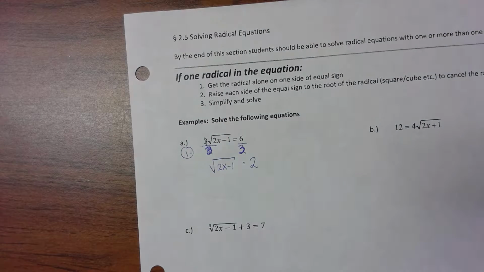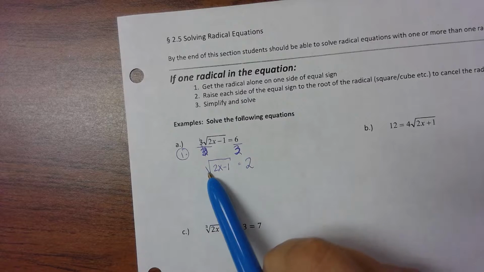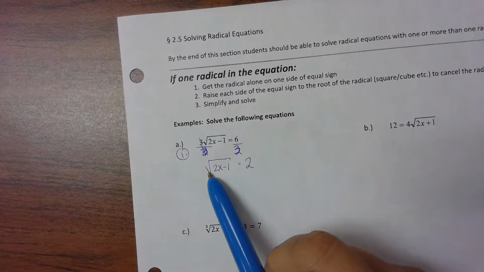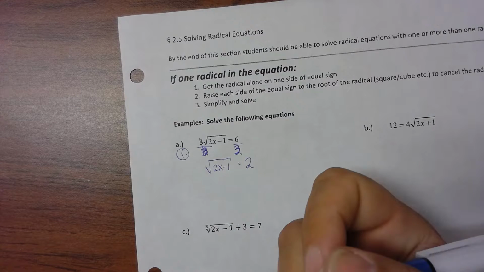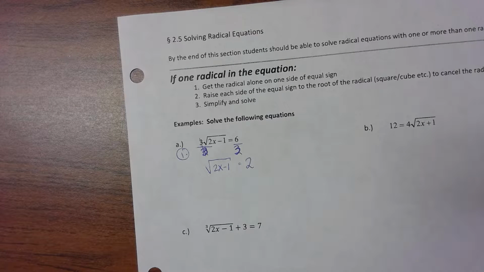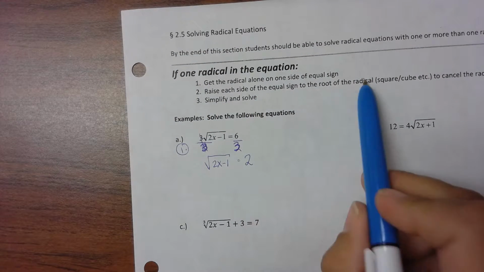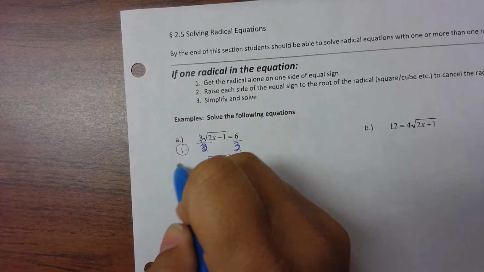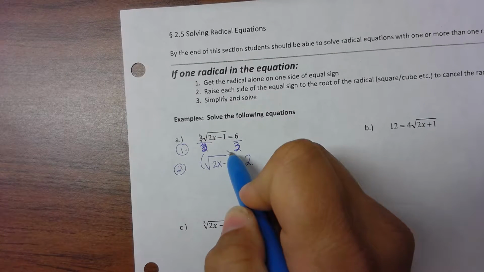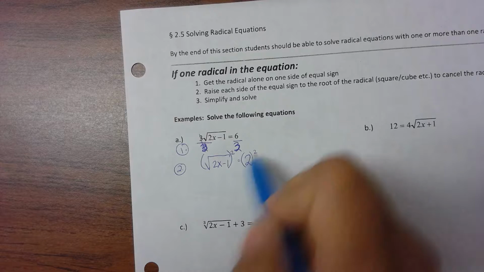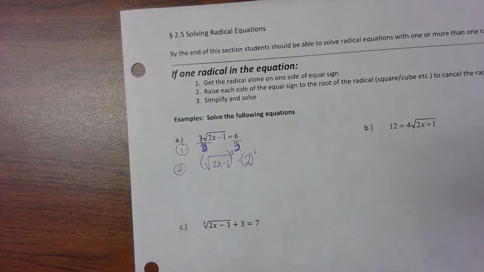Step 2. The way we get rid of a square root is we square both sides of the equation. A square cancels a square root. A cube cancels a cube root, and so on. So we are going to raise each side of the equal sign to the root of the radical. So we're going to raise this side to the second power and that side to the second power, because remember, what you do to one side of the equation, you always have to do to the other side.